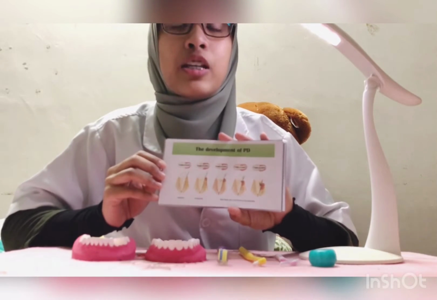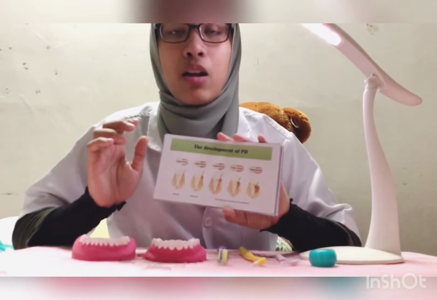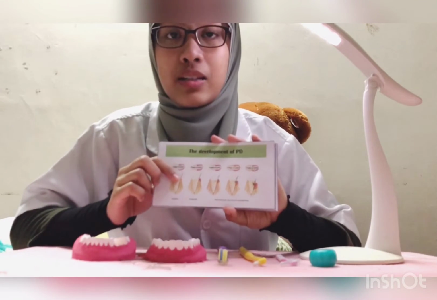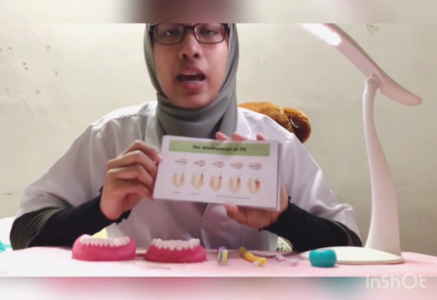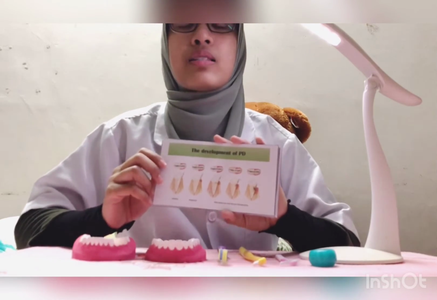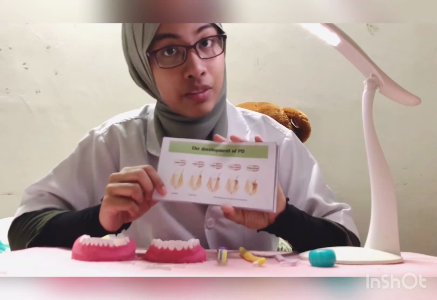So how do we detect the severity of the gum disease? First, the clinician will use a non-sharp instrument called a probe. It will be inserted into a pocket, here, and it measures the depth of the pockets. If the pocket is less than 3.5 millimeters, the gum is considered healthy.